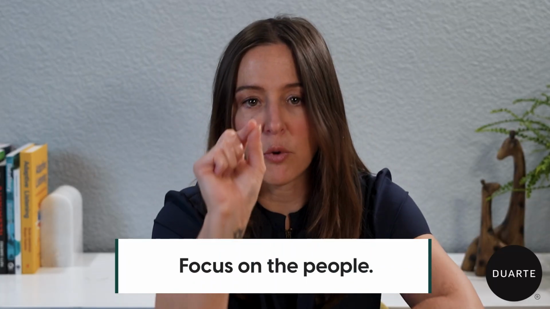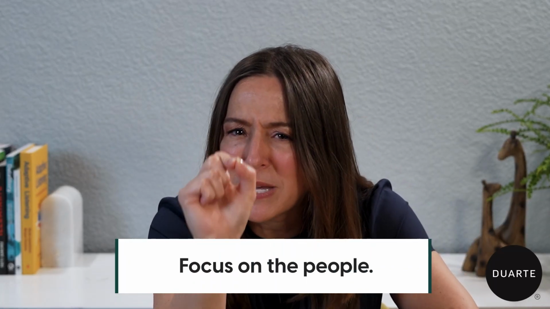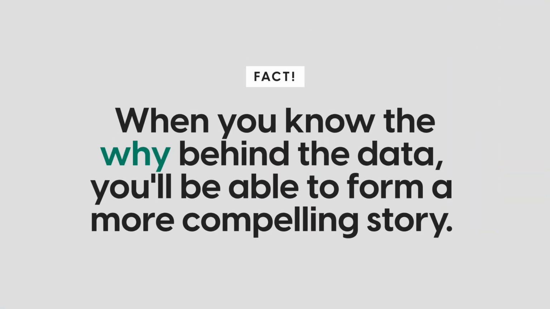So how do you find the emotion in the data? Once you have the data point, focus on the people. There are almost always people who generated the data. They know the why behind the data. So can you interview them? Can you read message boards? Can you conduct a survey? When you know the why behind the data and why it's showing up, you'll be able to form a more emotionally compelling story. There are also people who will be impacted by the data. How will they react? What do they stand to gain? What do they stand to lose? When you know more about these humans and their relationship to the data, you can add in that emotional layer.